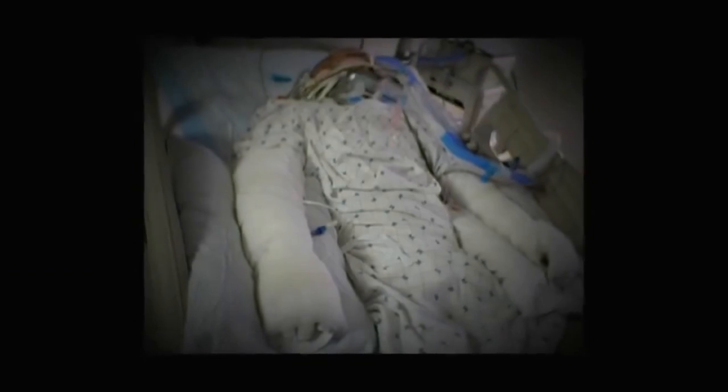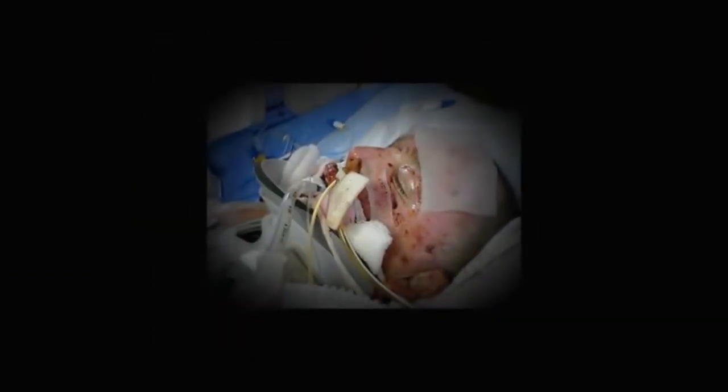They didn't recognize him because he was charred black. That was hard to see. Then he started getting infections. And I remember sitting there being talked to as if he may not make it through this.